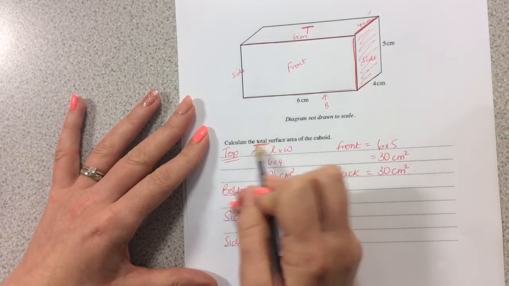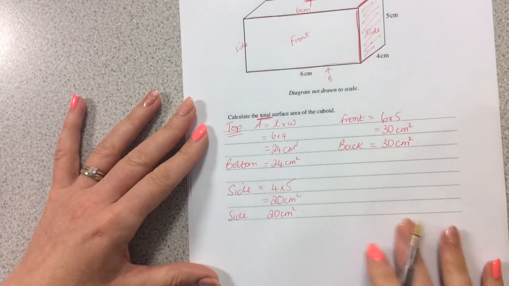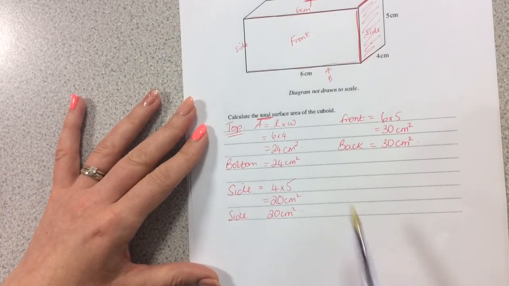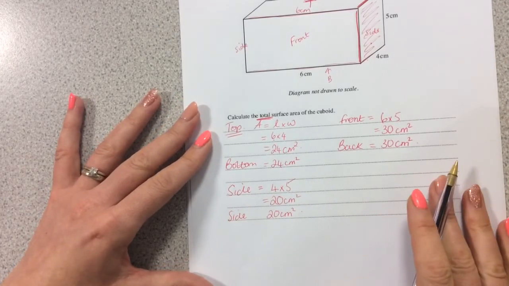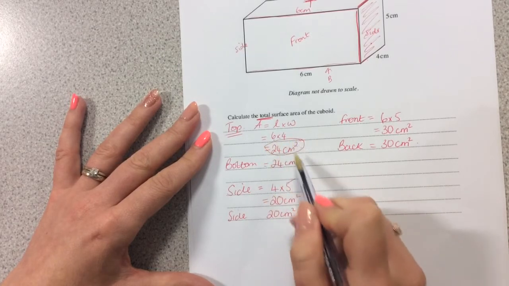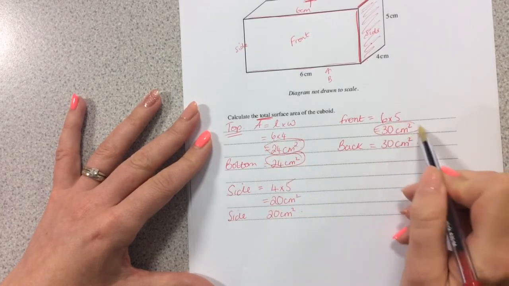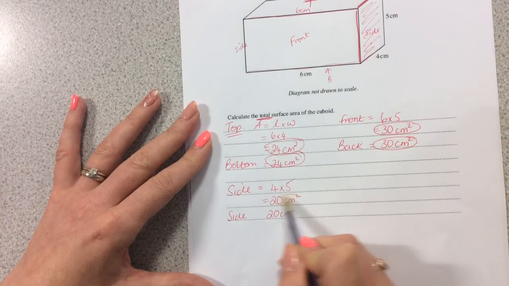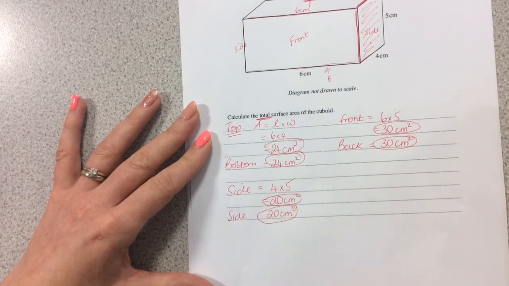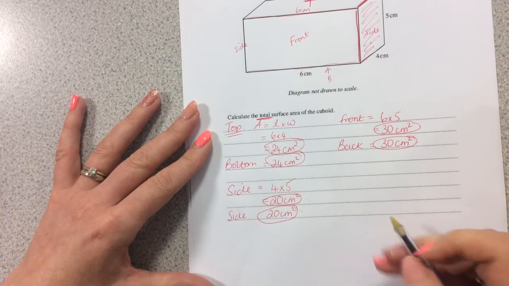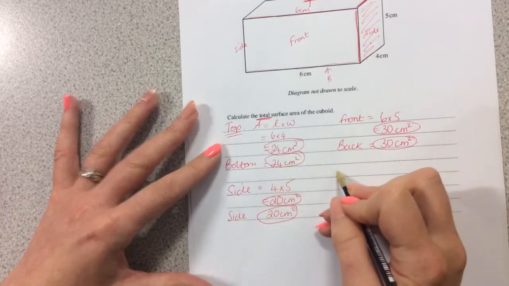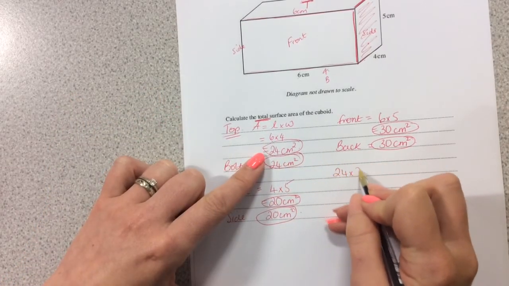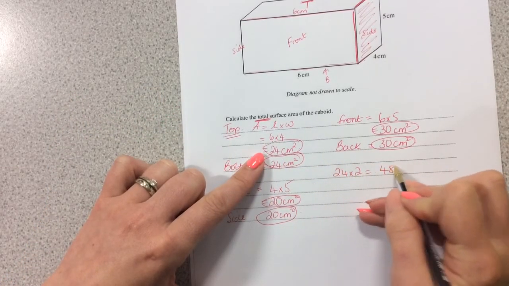Now to find the total, this just means we add up the 6 sides to find out the total. So I've got one side, 2, 3, 4, 5, and 6. Now see if we can add those up. So I'm going to do 24 times 2, which is 48.